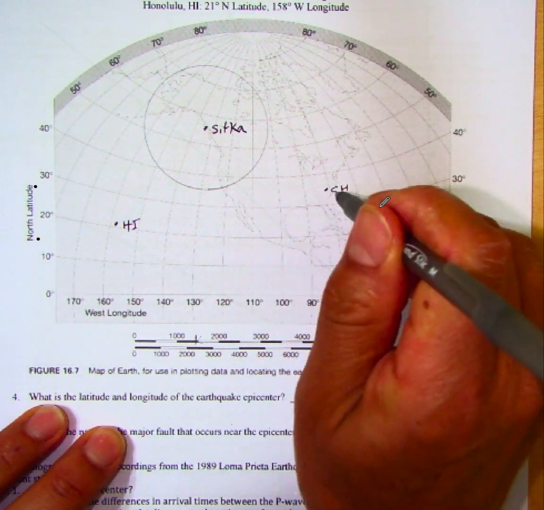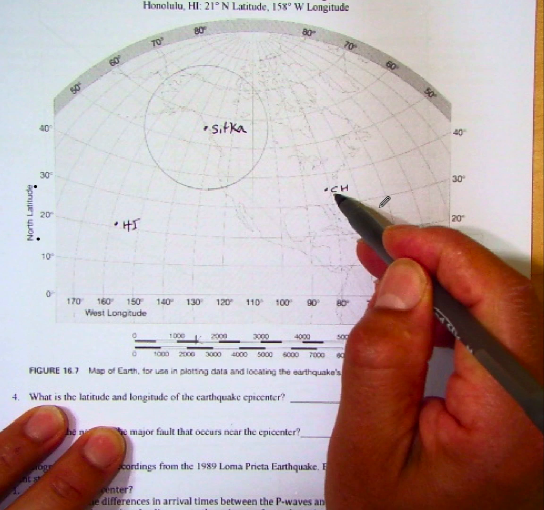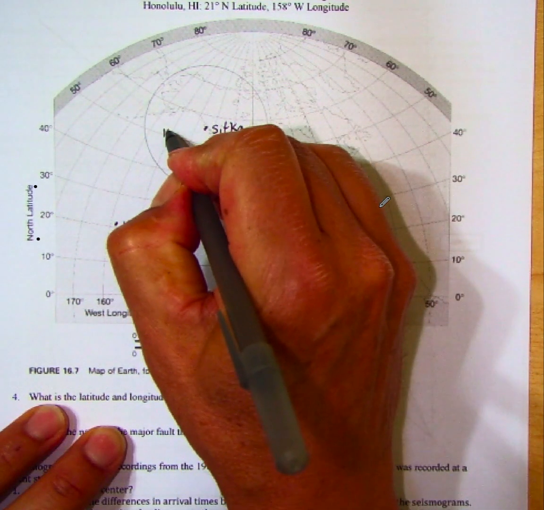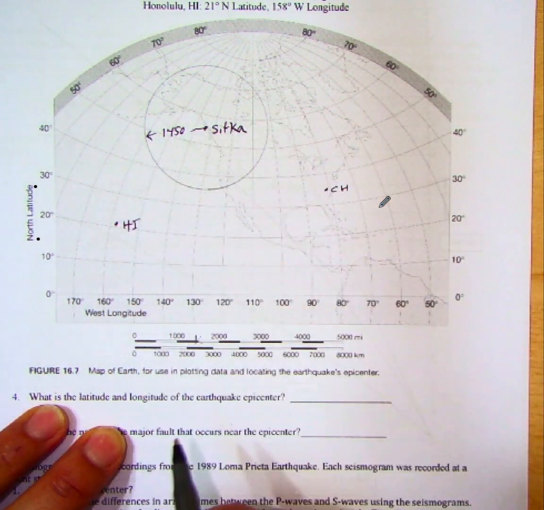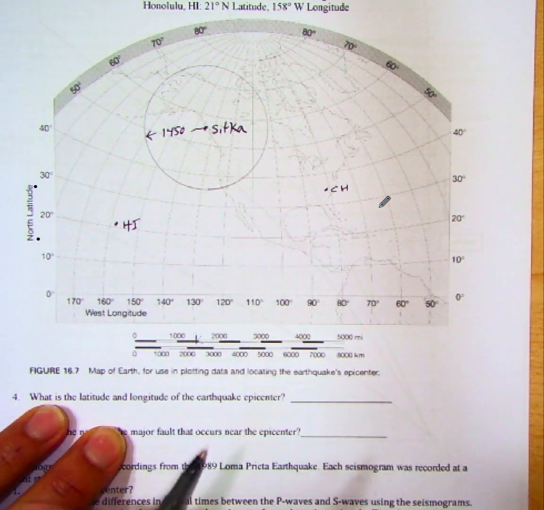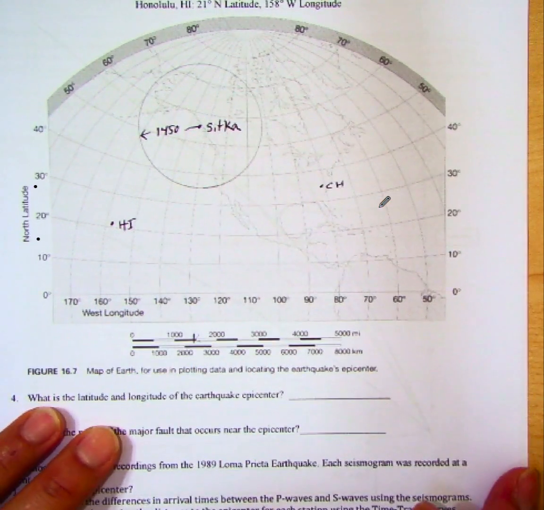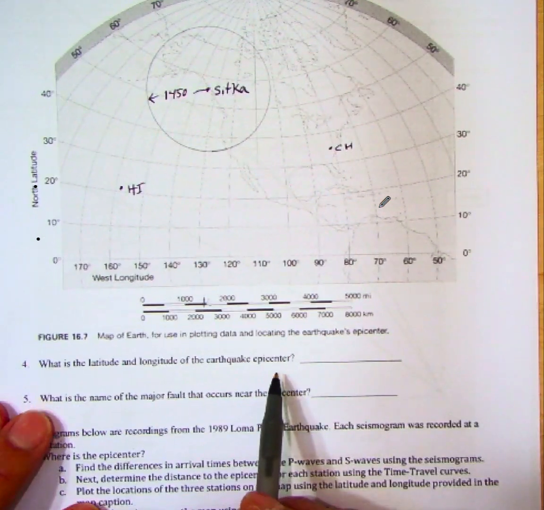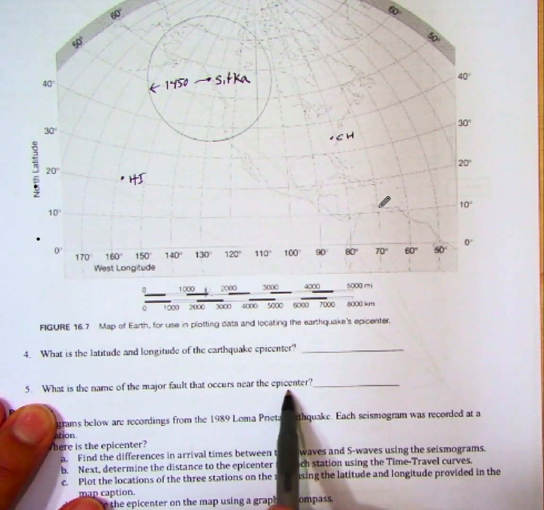So again, you'll put your compass there and draw your circle of whatever distance it is from Charlotte. Remember we said it was 1450 for Sitka. You'll figure out what Hawaii is, and you draw that circle, and then they should locate one point. You'll see how it goes there, and then you'll determine the epicenter, and then see if you can figure out what major fault occurs there. Maybe we'll come back to that.